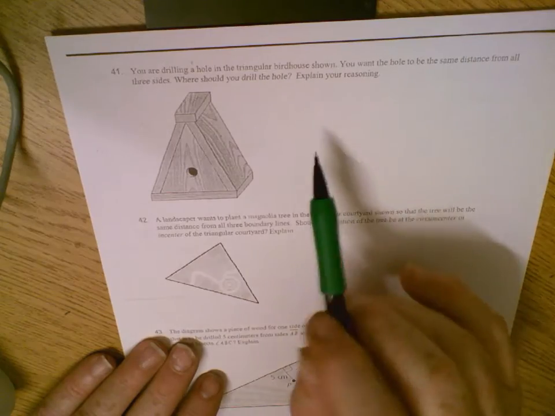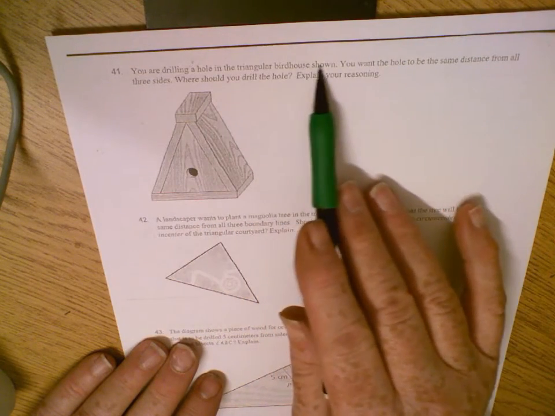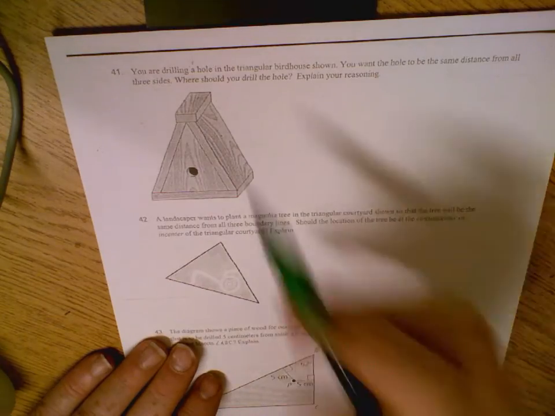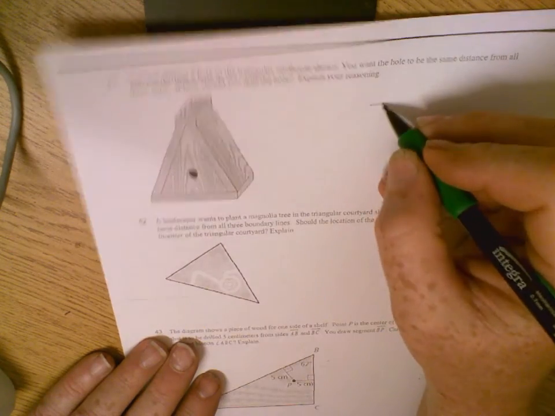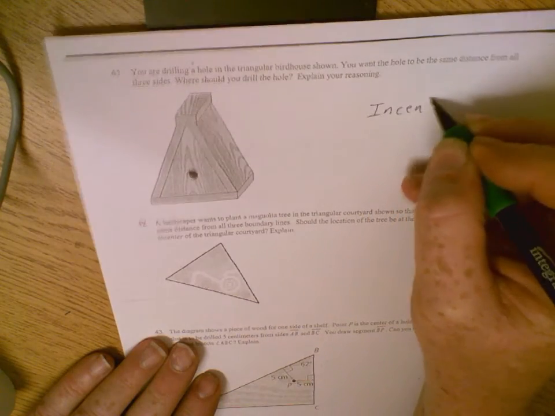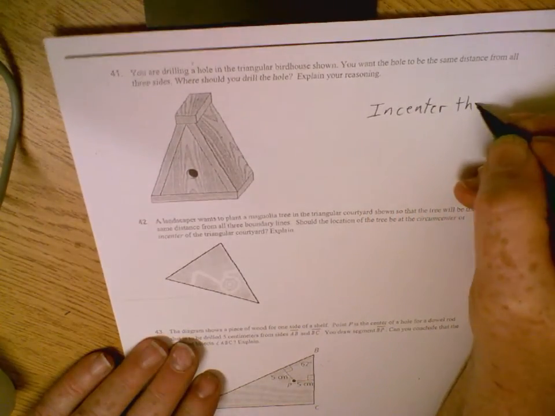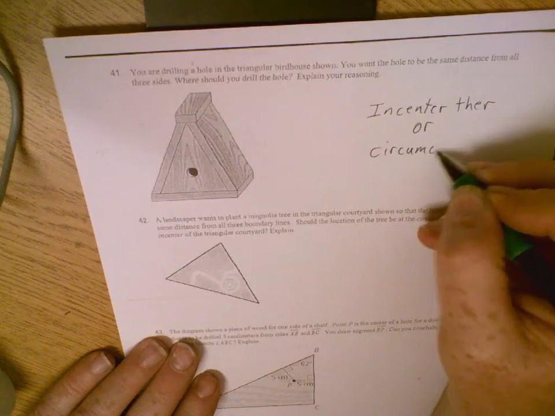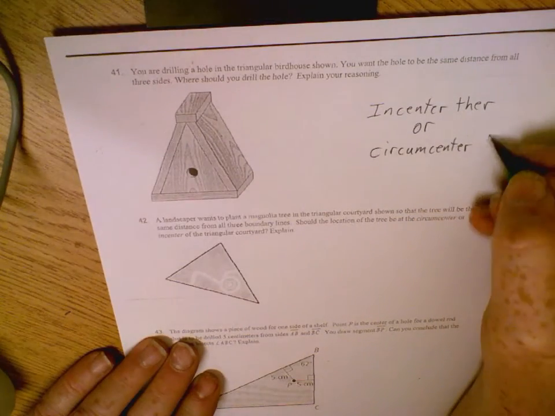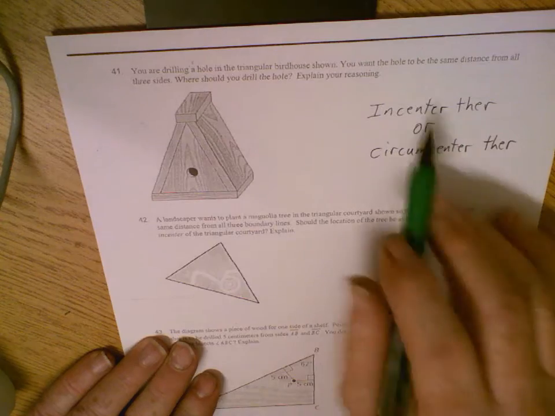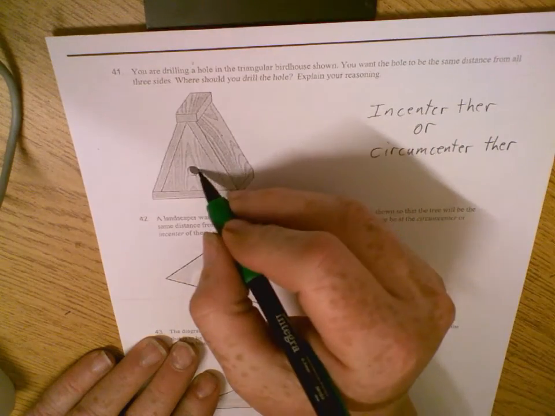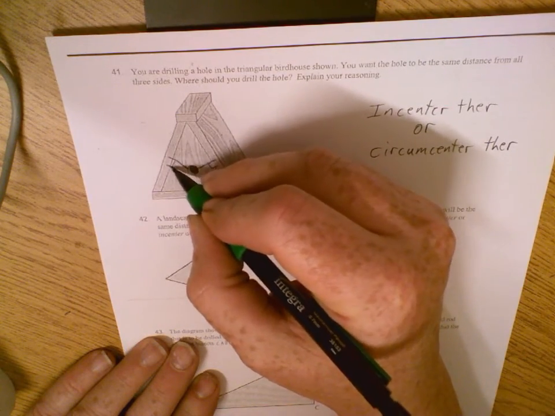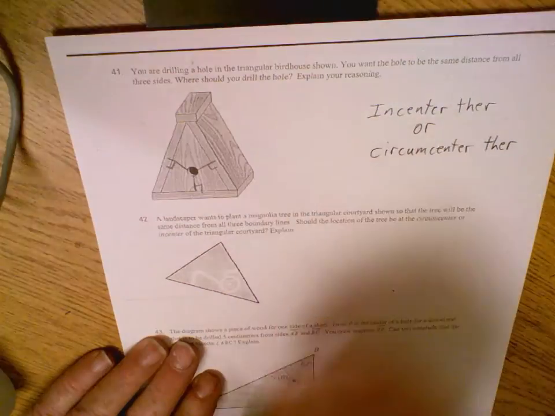Next one says, you are drilling a hole in the triangular birdhouse shown. You want the hole to be the same distance from all three sides. Where should you drill the hole? Same idea on this one. In-center theorem or circumcenter theorem. One of those two theorems talks about either the in-center or the circumcenter being the same distance from the sides of the triangle.